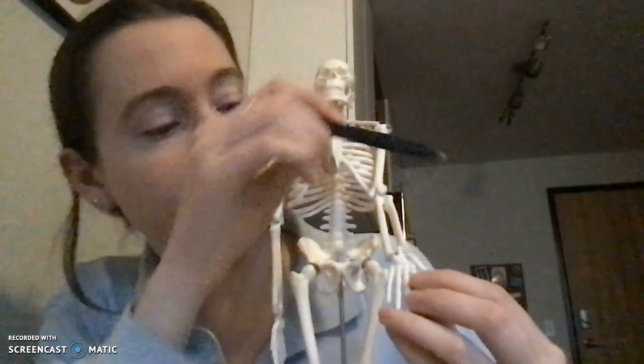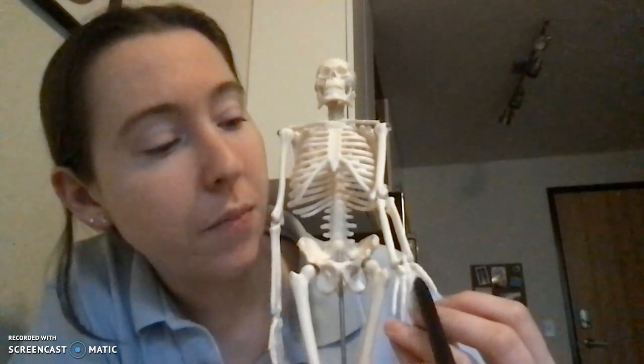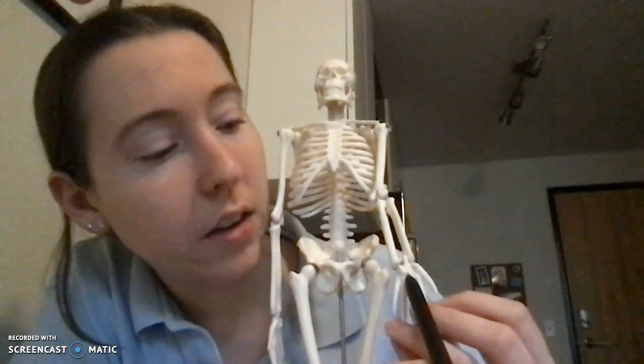So when we take a look at these going across, we have the scaphoid, the lunate, and then the triquetrum. On top of the triquetrum is a little bone called the pisiform bone. Then going back around to the other side, we have the trapezium, then the trapezoid, then the capitate, and then the hamate.